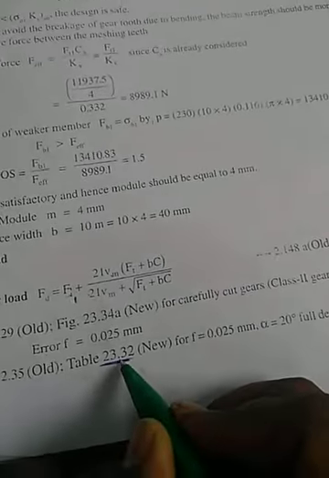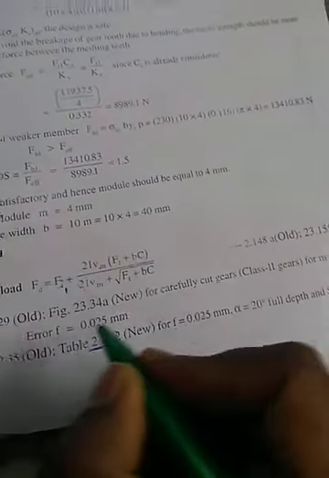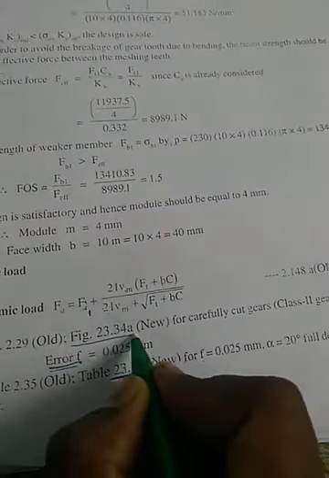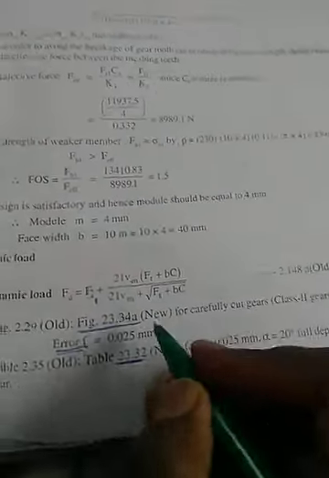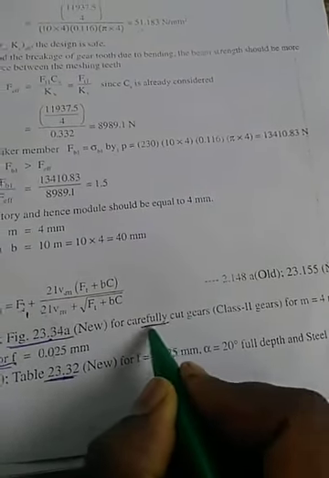So before calculating C, first we have to calculate error F. This error F can be calculated by using the figure 23.34a. From this figure, based upon the carefully cut gear, see this, they are given in the question.